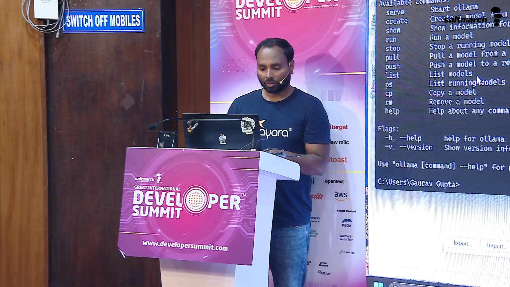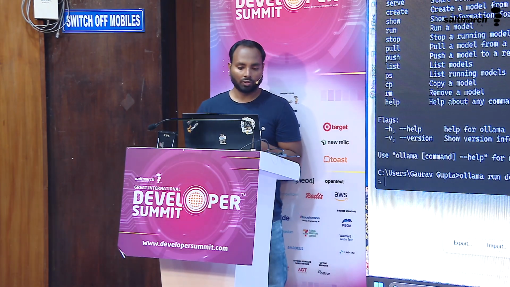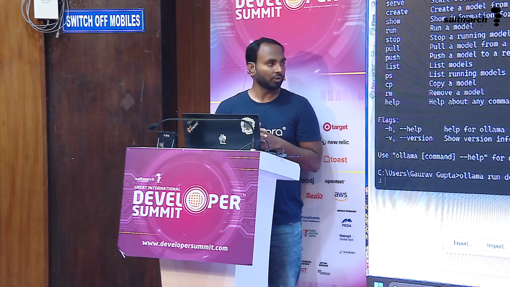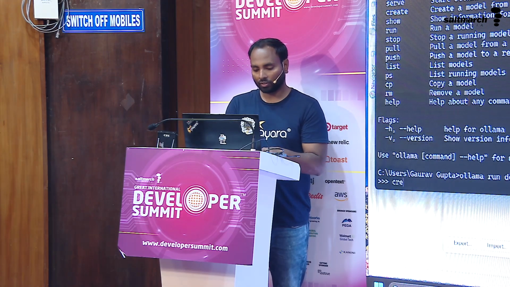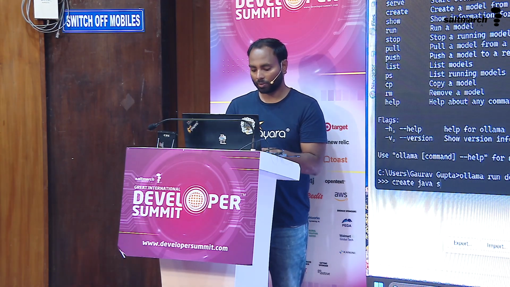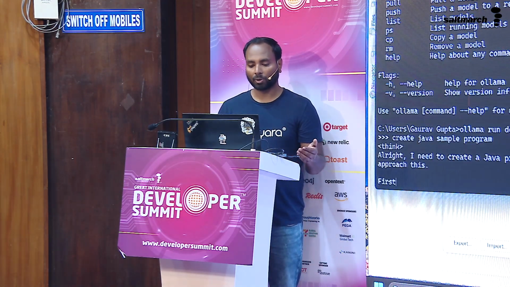So what command do I use here? Ollama run, and I will use deepseek-r1 latest. So this is starting this model locally in my system. Yeah, I can just chat here, create a Java sample program in the command line. So you see it is working in the command line.